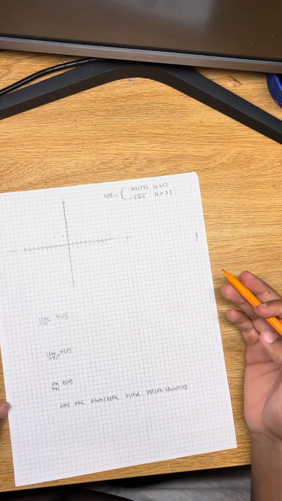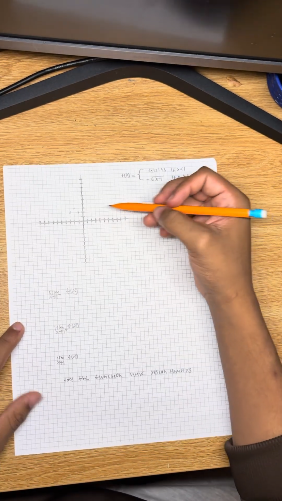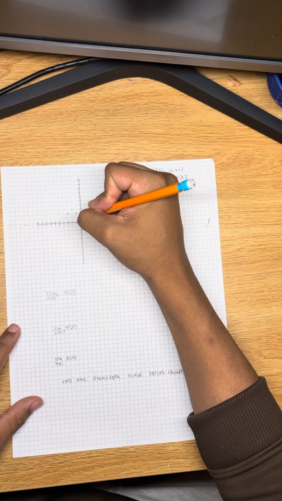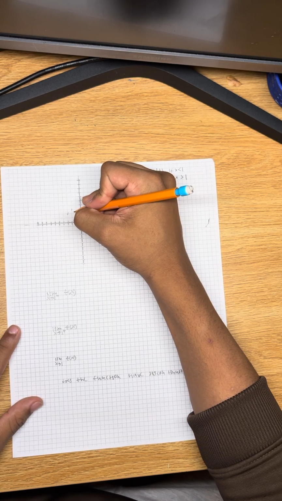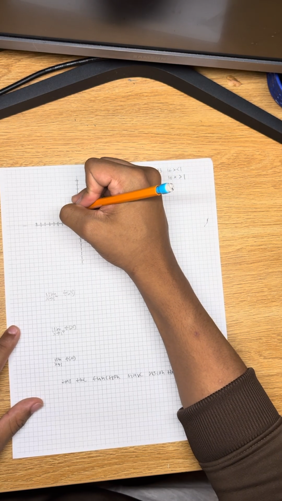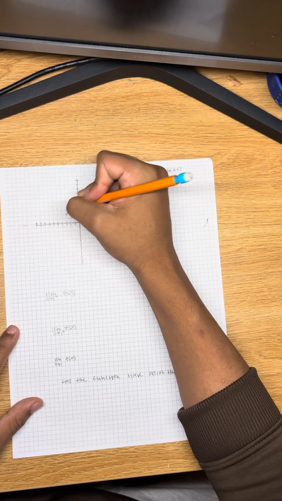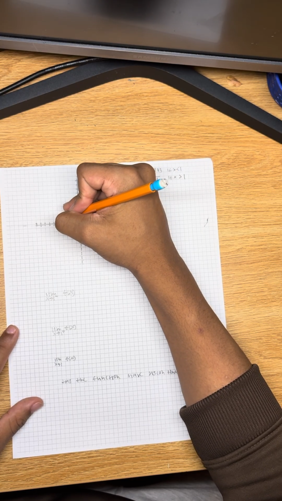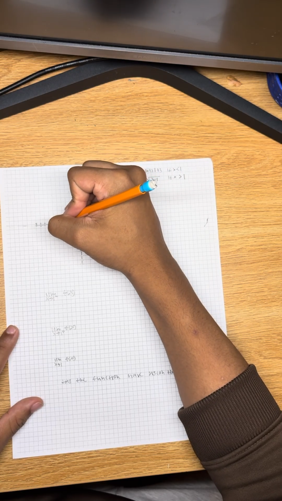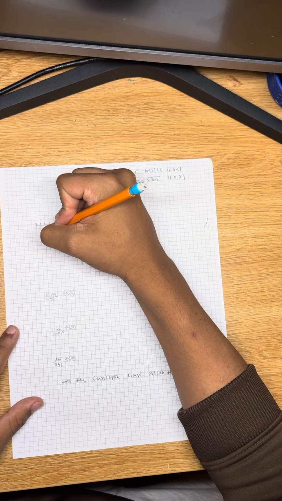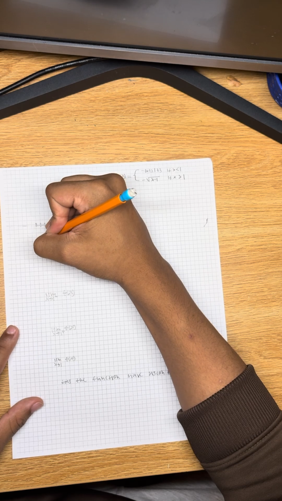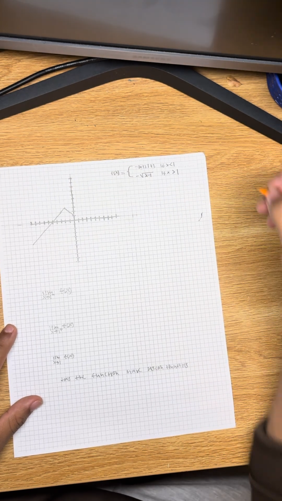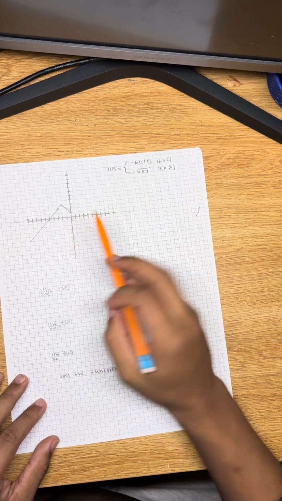And then because it's an absolute value, it really shouldn't go back up. So we can also start drawing our graph. And then as we can see, the rate of change for this one is negative 1. So we're just going to go down by 1. And that's the left side.